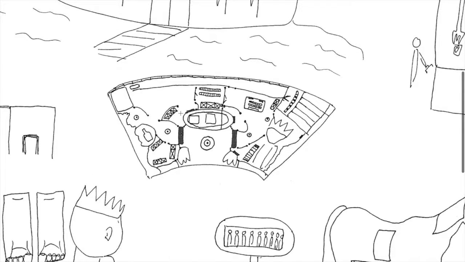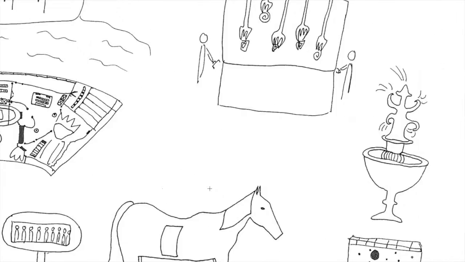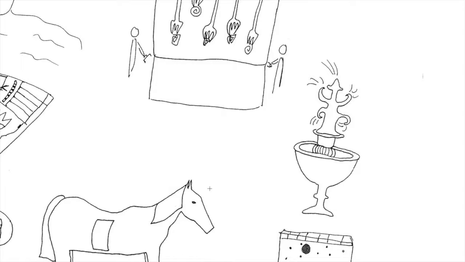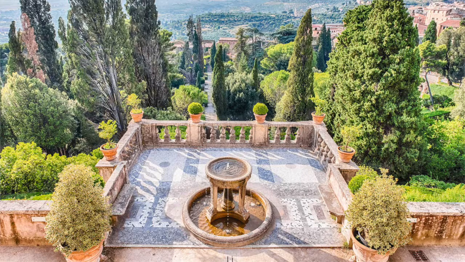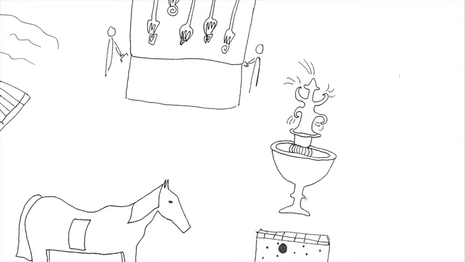So what we've got here, these circular things, this large one and these smaller ones, are fountains. So you can see them there. It wasn't supposed to look like a Voynich manuscript kind of illustration. It was supposed to be more like a Tivoli fountain or even a Trevi fountain for some of them. But this is what was created, and so that's what I'm sticking with.